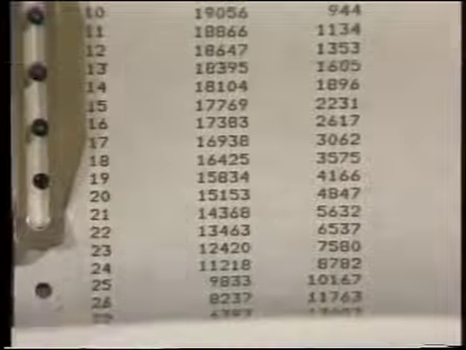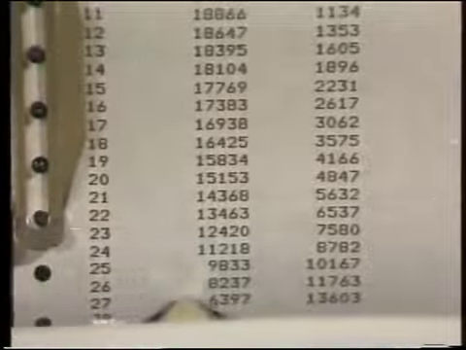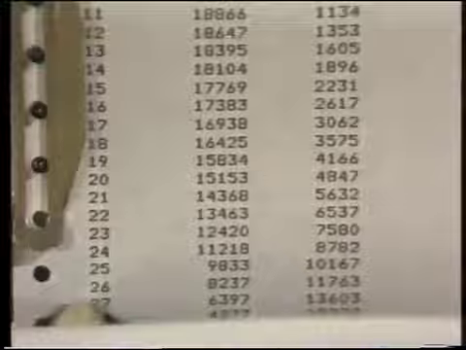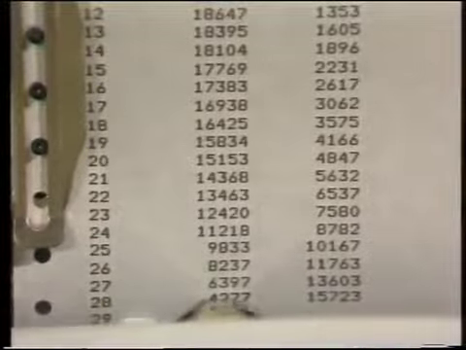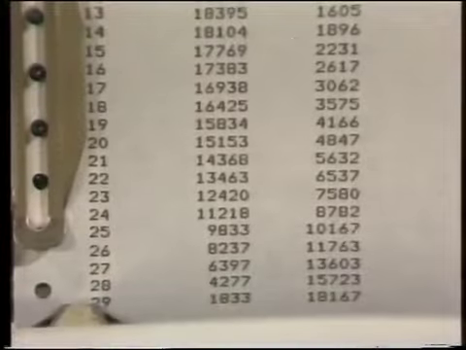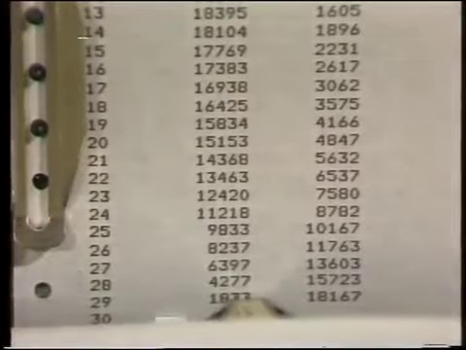At 25 years, you still owe almost £10,000. And in fact, you'll find it'll take until 30 years to completely repay the mortgage.